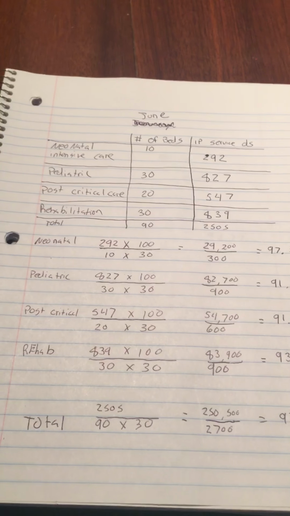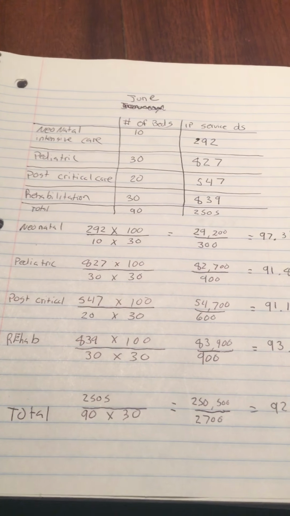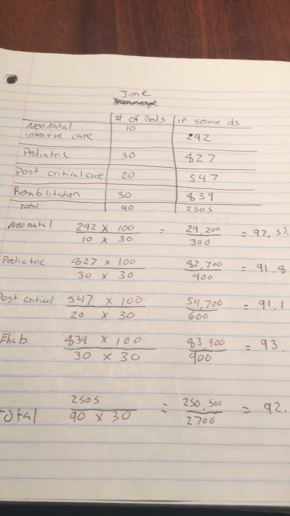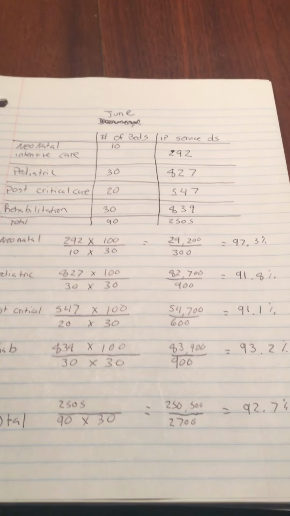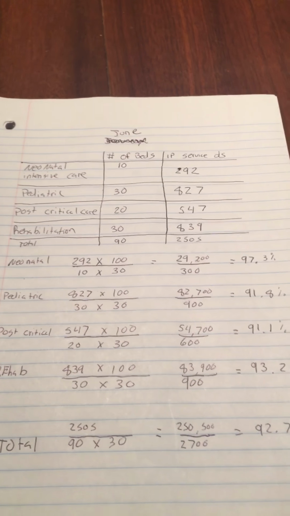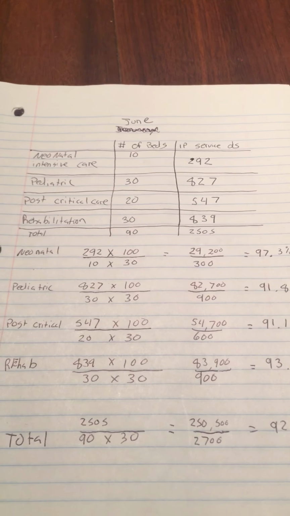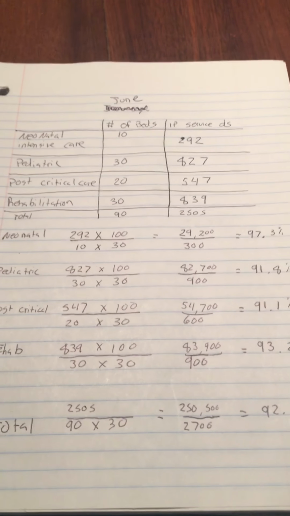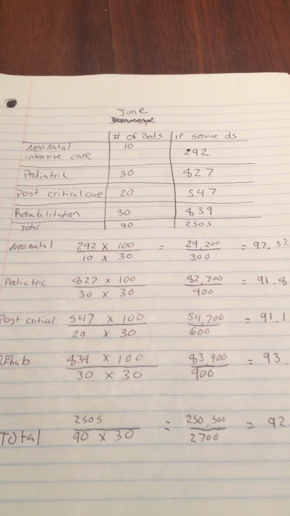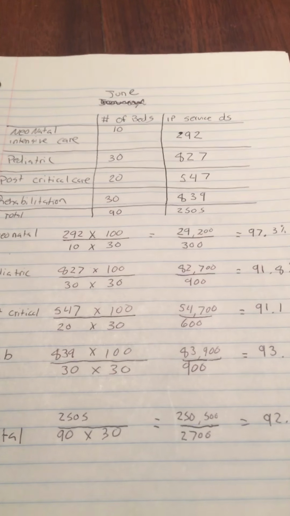Hello, in this demonstration I will be going over the calculation for inpatient bed occupancy rate, or percentage of occupancy. This can be done for entire hospitals, units, a few different ways you can use it, and also for different periods of time.